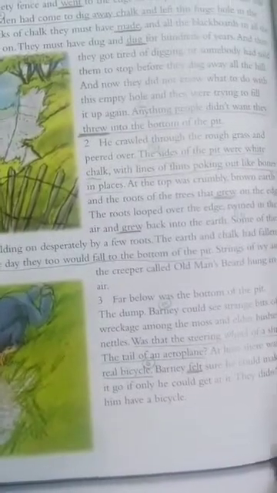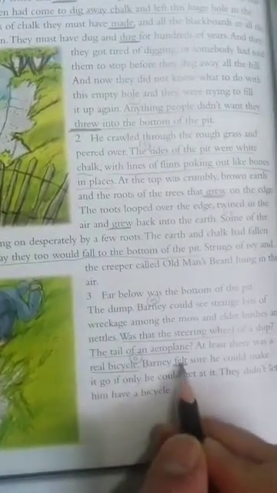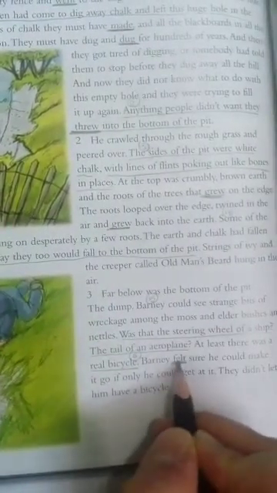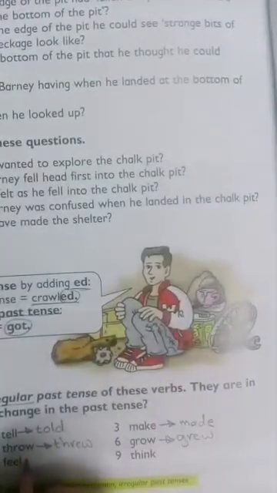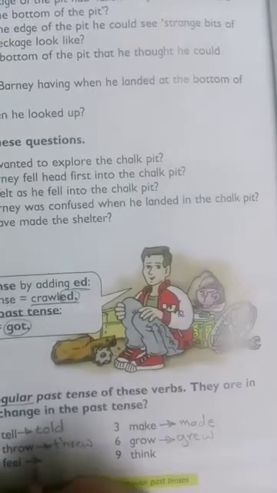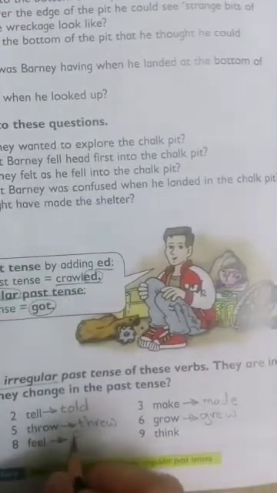Number 8, feel. We have the verb feel. And what is its past tense? It's the verb felt. Felt is in the past tense. So feel, felt. This is an irregular verb. So we write here felt.